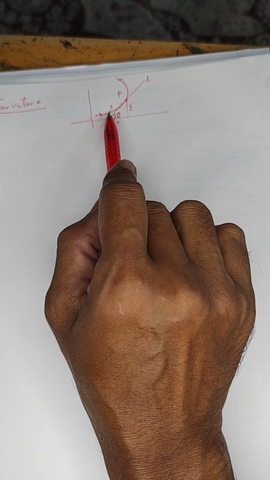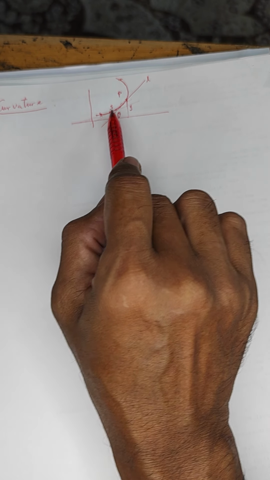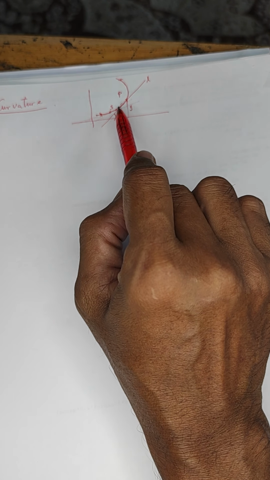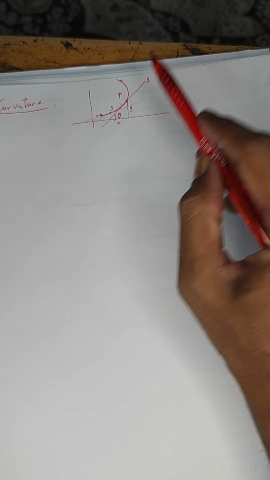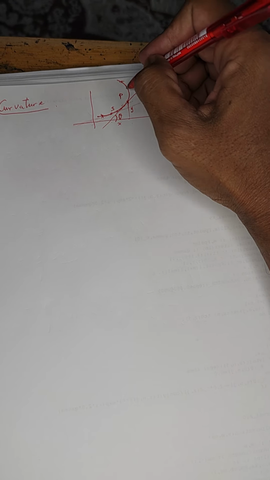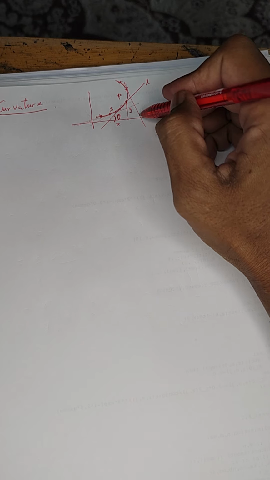If the point is here, theta is quite small. If the point is there, theta is getting bigger and bigger. If you plot the tangent line at this point, this is our theta.